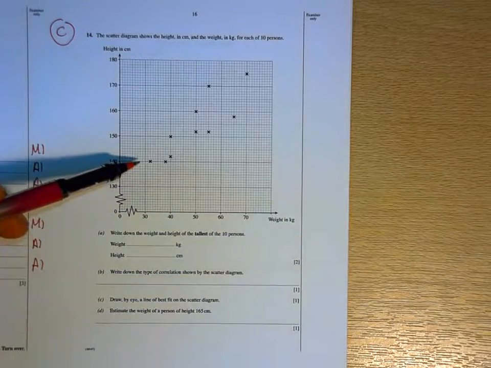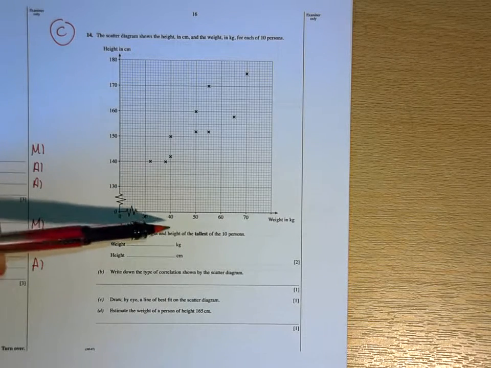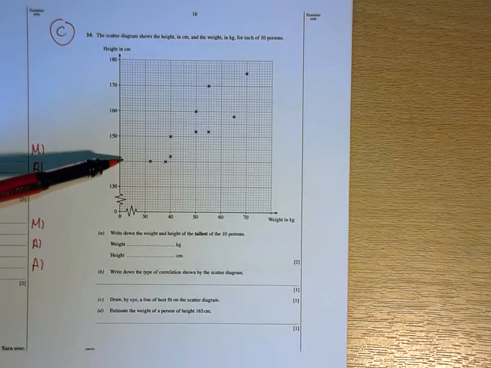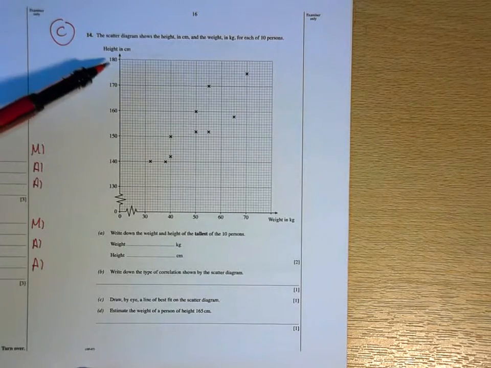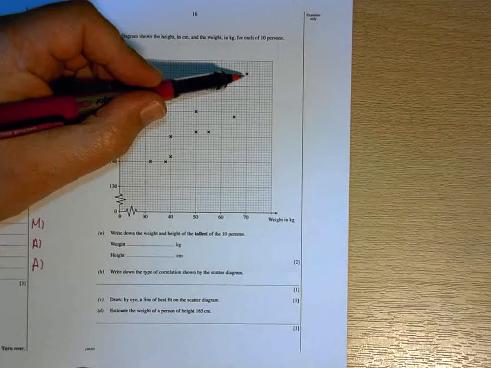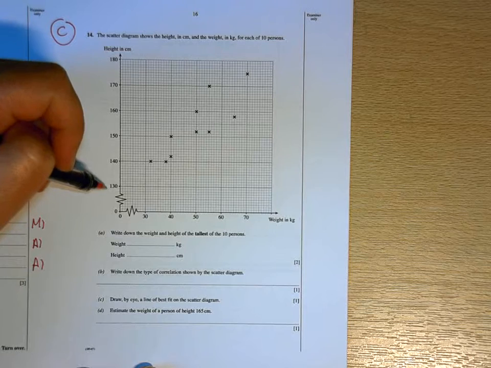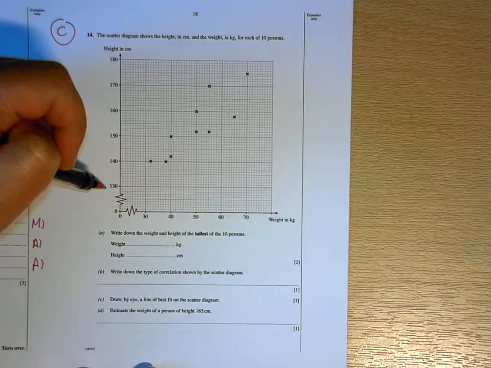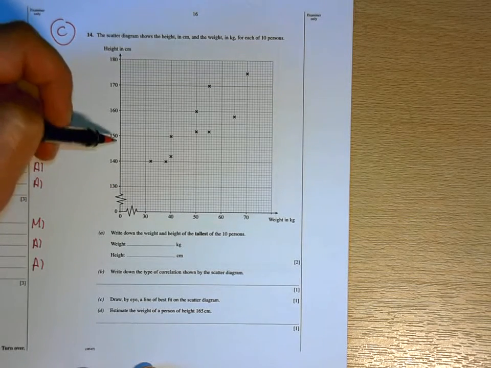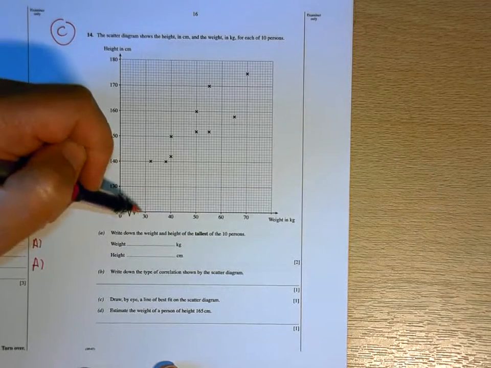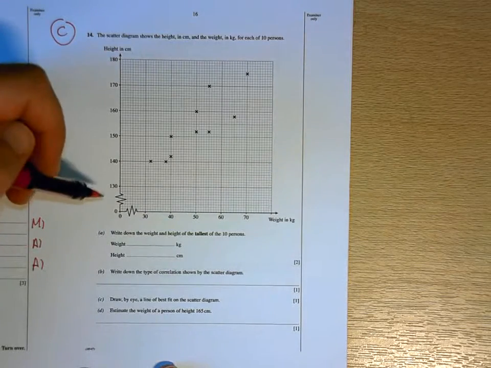So each of those crosses is a person, and it tells you both the weight by reading off this axis and the height by reading off this axis. So we're looking for the tallest person, so we're looking for the person that is the highest up here. So it's going to be this person. We need to check what the scale is going up in, and you can see here it's going from 130 to 140 in 10 jumps, so each square is 1 centimeter, and similarly this is going from 30 to 40 in 10 jumps, so each square is 1 kilogram. So it's an easy scale.